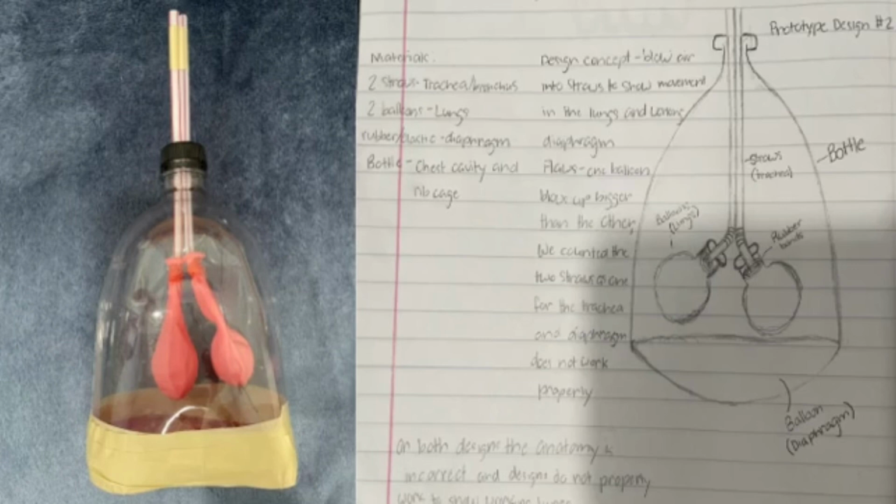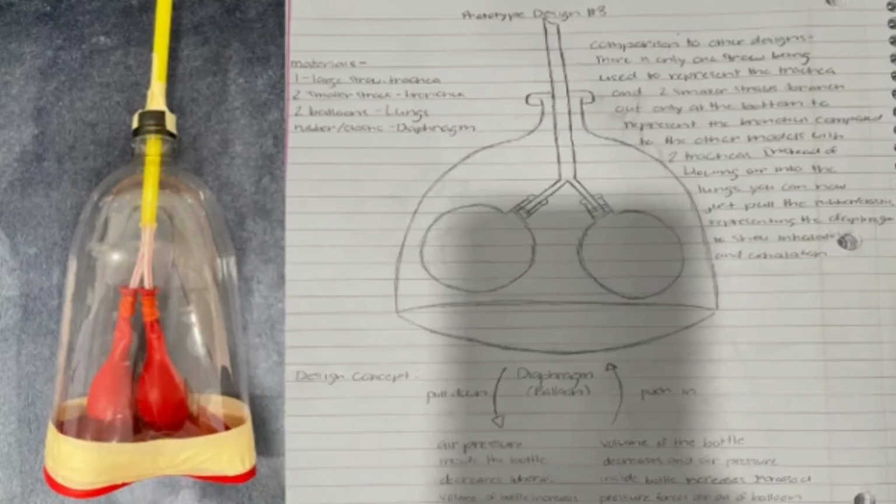On the bottom of the bottle, another balloon was used to represent the diaphragm. The diaphragm shows the increase and decrease in lung pressure. However, the diaphragm did not work properly.